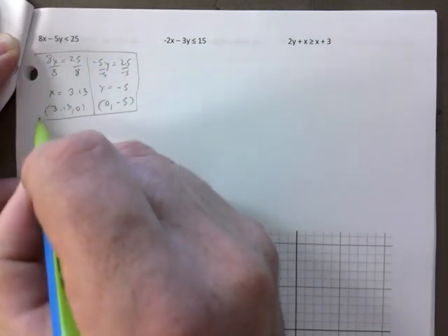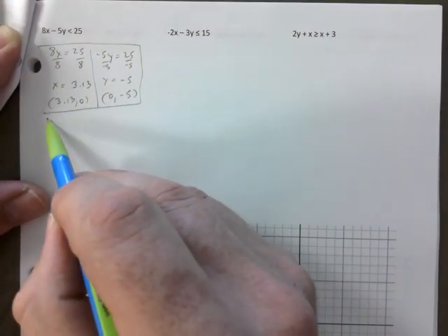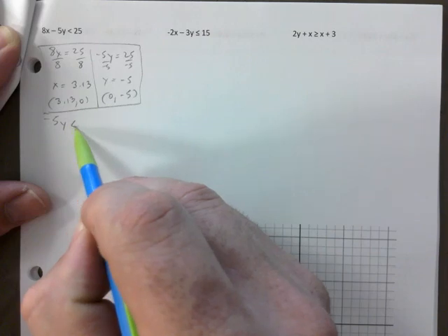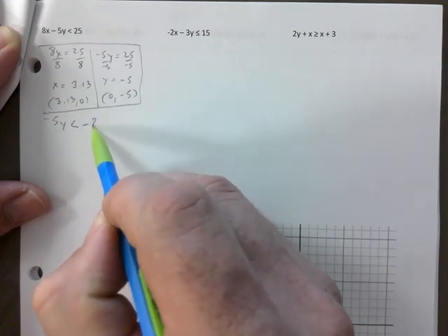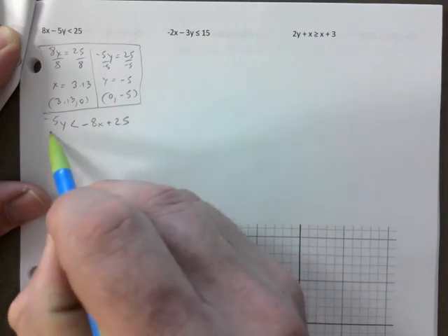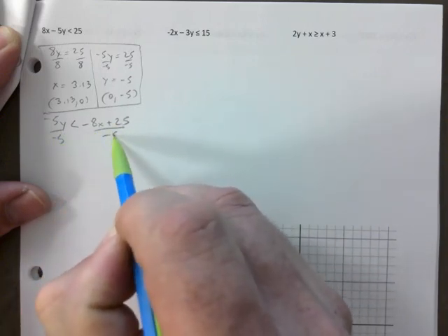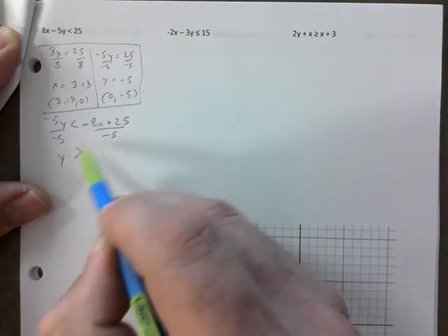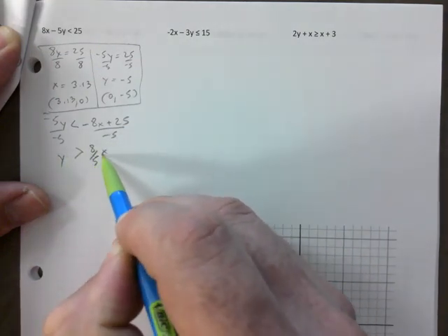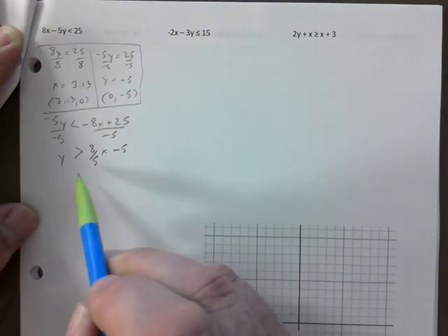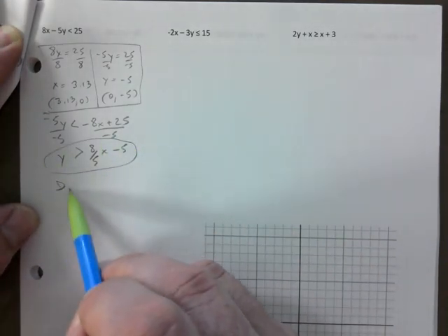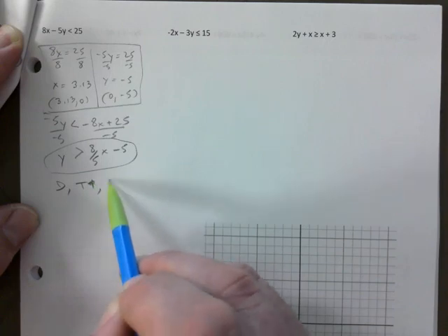Okay, clean that up. And you rewrite -5y is less than -8x plus 25. We divide everything by -5, flip the sign right away. That's 8 over 5x minus 5. Dashed, true is above, shade below.